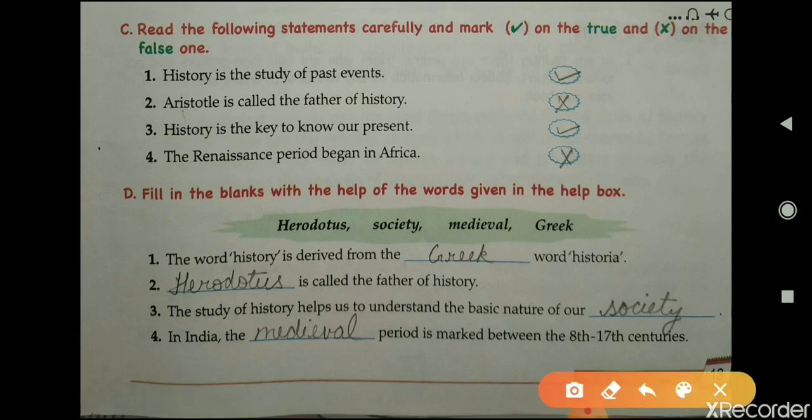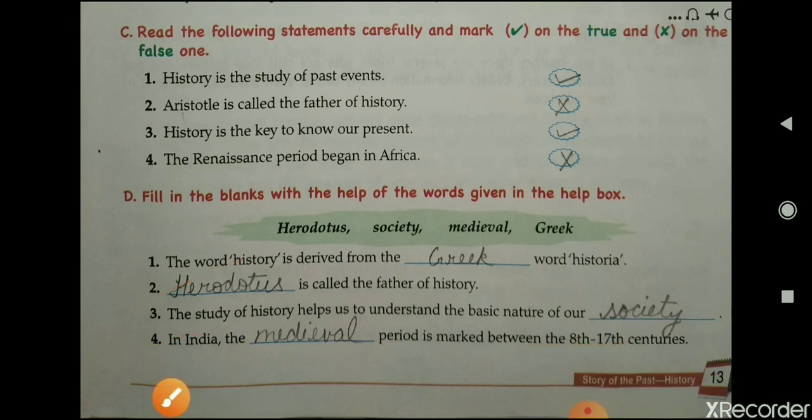Now fill in the blanks. The word history is derived from the dash word historia, that is a Greek word. So write here Greek. Then the second is, dash is called the father of history. So who is he? Herodotus. Then the study of history helps us to understand the basic nature of our society, that is, by studying history we understand the basic nature of our society. Then the fourth one is, in India the medieval period is marked between the 8th to 17th centuries. Now match the following.